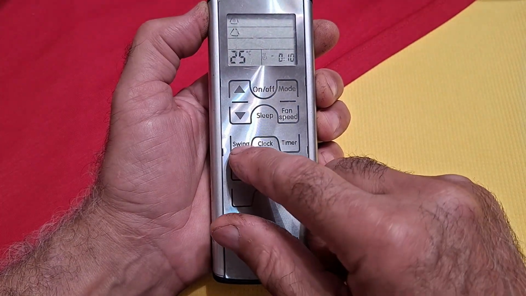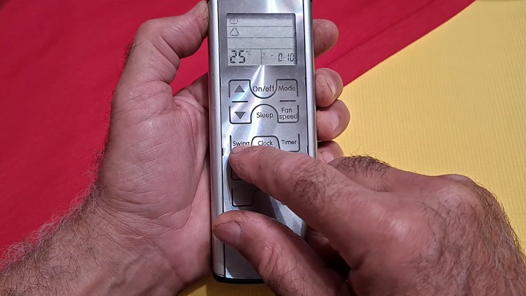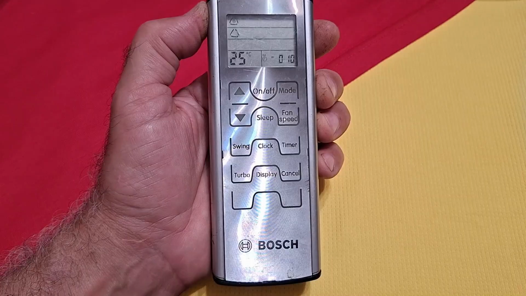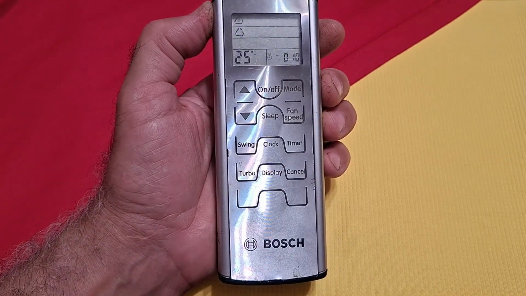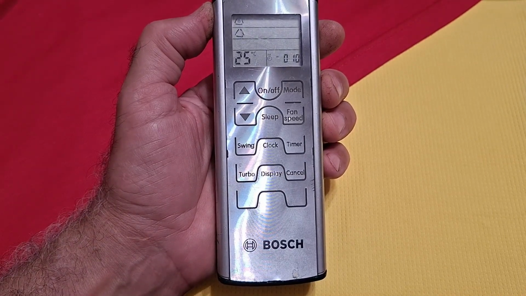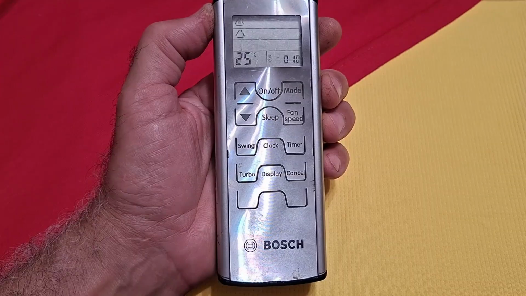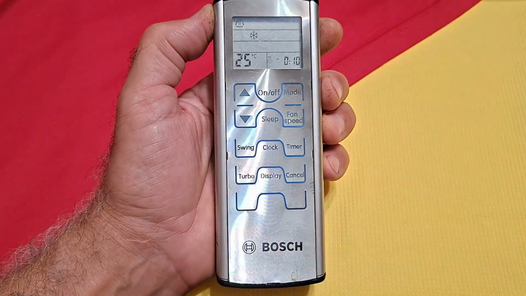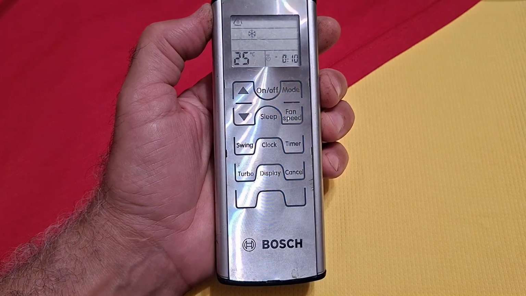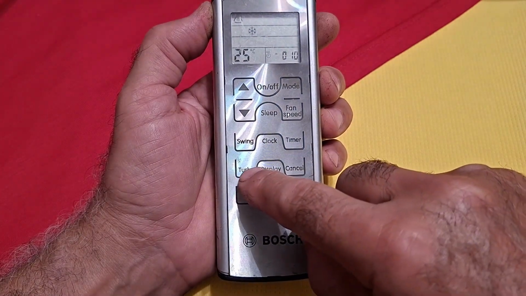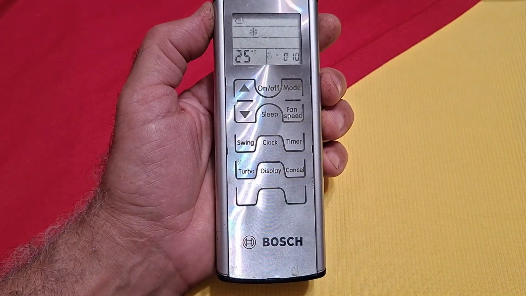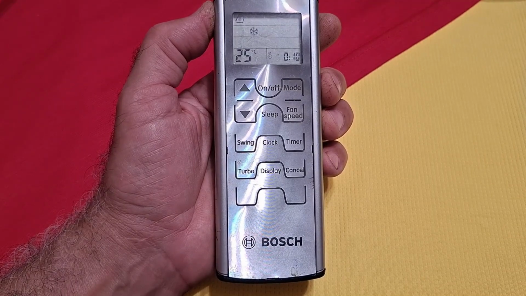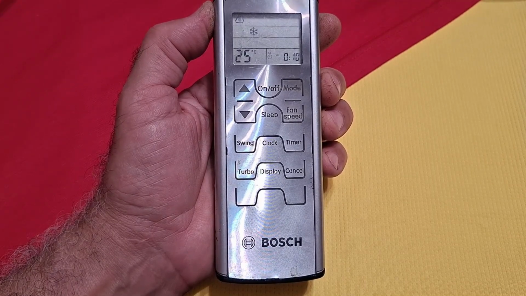The swing button is used to move the blinds of the air conditioner or stop them in any position. Sometimes, when it is very hot, we want the air conditioner to cool our house quickly. In this case, we press the turbo button of the air conditioner, and the air conditioner runs at the highest fan speed for 15 minutes. After this time, it returns to the previous mode.